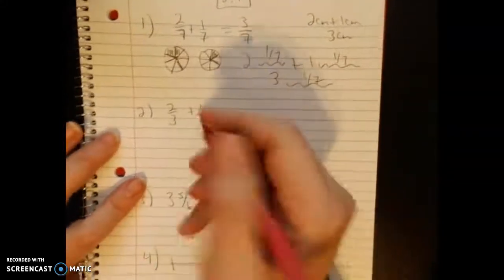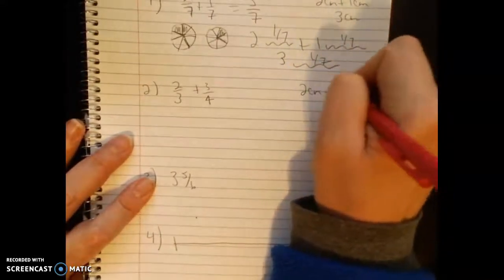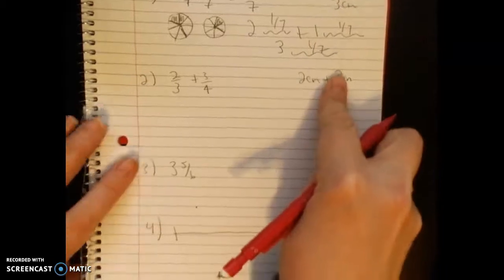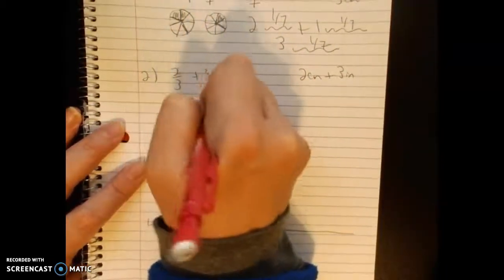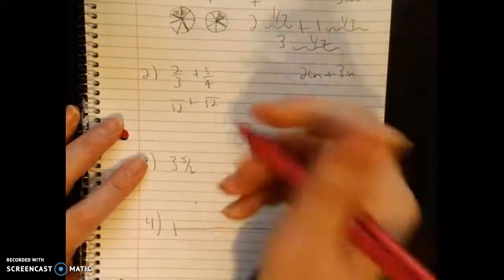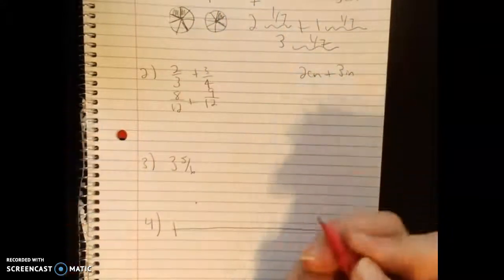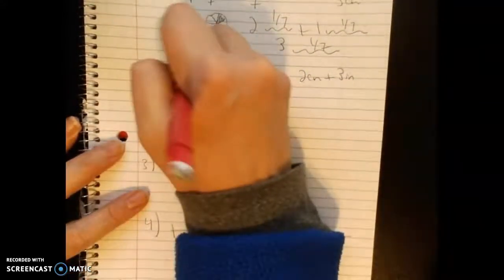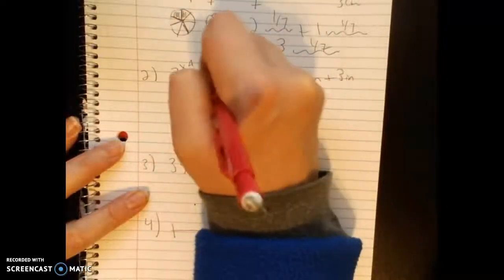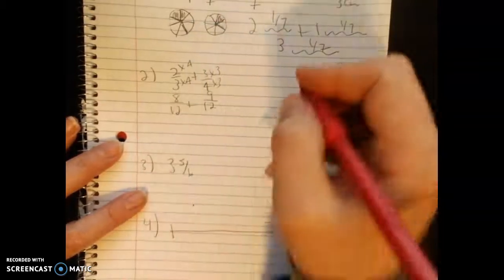All right, this one, we do not have a common unit. So this would be like trying to add inches and centimeters. Doesn't work very well. They're not the same. So we need to get a common denominator, which is going to be 12. And so times 4 times 4, and then times 3 times 3. All right, so we're trying to get them in the same unit. Now, why does that even do that? Like, why does multiplying this by 4 and that by 4 and this by 3 and that by 3, why does that even help? All right, so what's happening there?